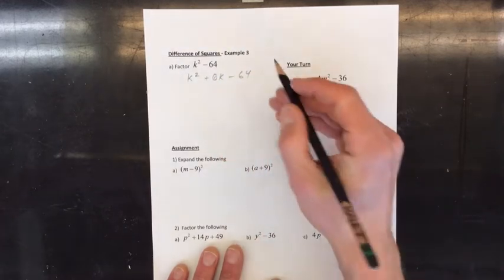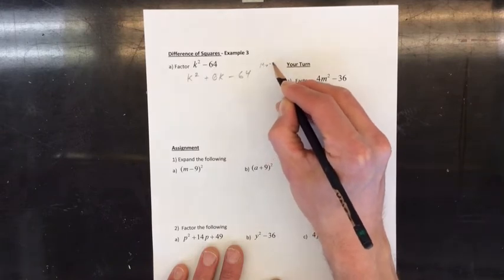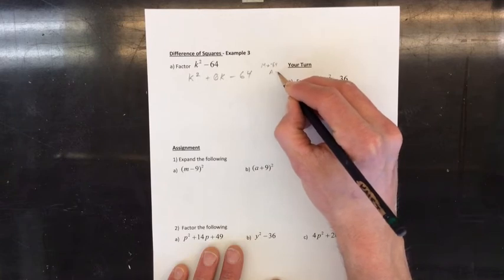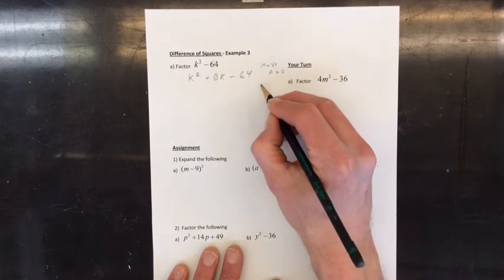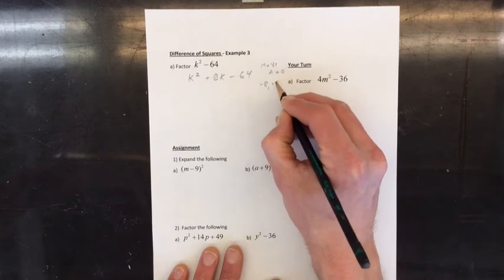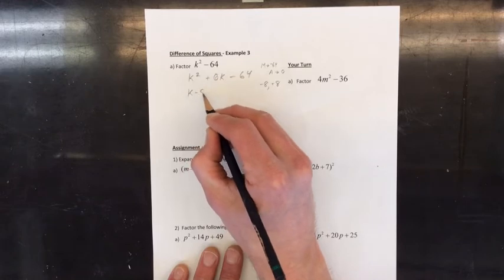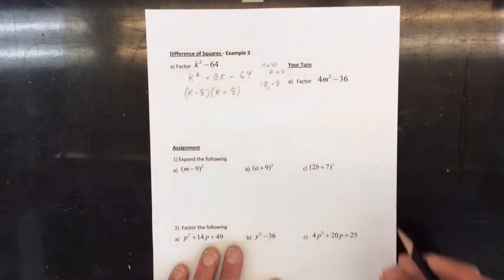That way I can still use my method that says what two numbers multiply to negative 64 and add to 0. Well, it's negative 8 and positive 8. So I have k minus 8 as one binomial and k plus 8 as the next binomial.